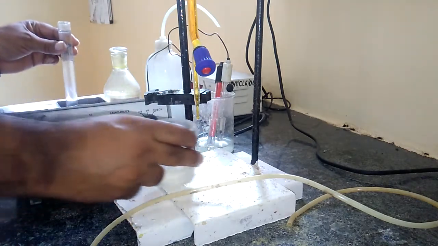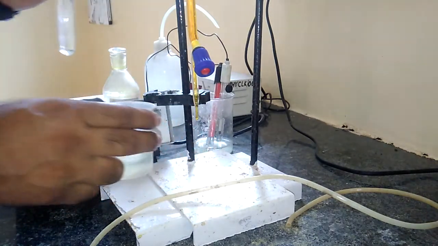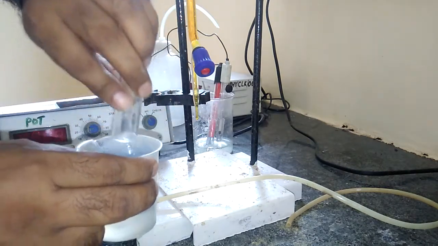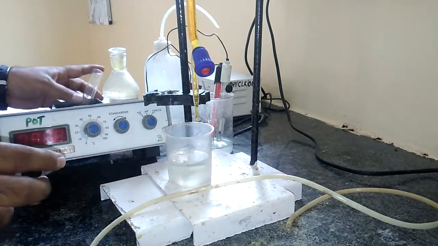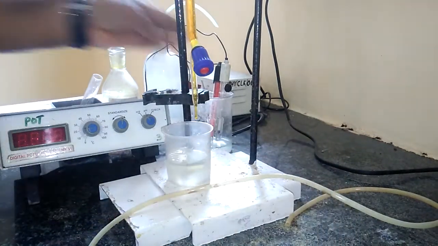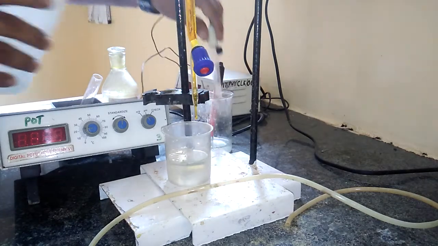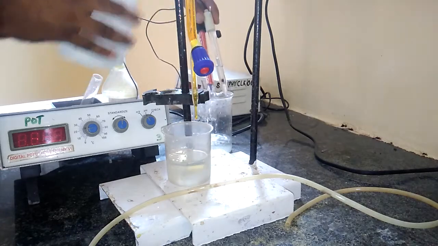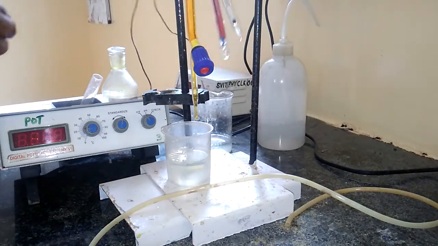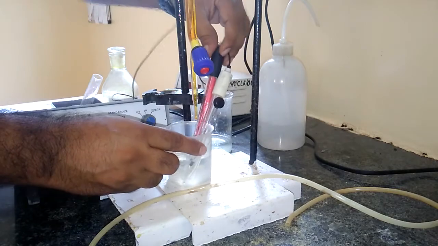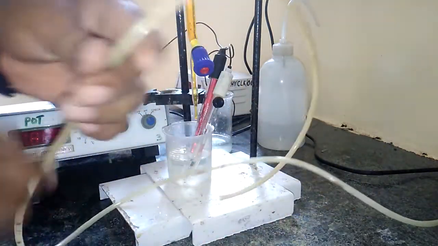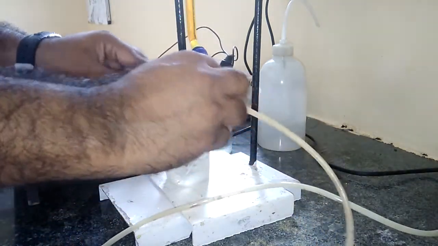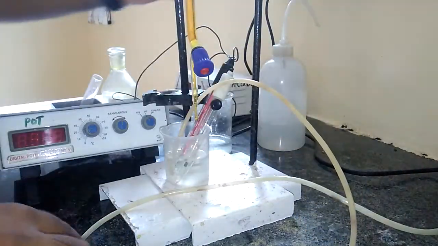In order to provide the acidic medium for this potassium dichromate, we have to add this dilute H2SO4, dilute sulfuric acid, one test tube full. Then we have to immerse the electrodes. Before immersing the electrodes, we have to wash or rinse them with distilled water like this. After rinsing, we have to immerse these two electrodes in the FAS solution along with H2SO4, and also a small rubber tube is inserted which acts as a stirrer to mix up the whole solution well. So this is the experimental setup.